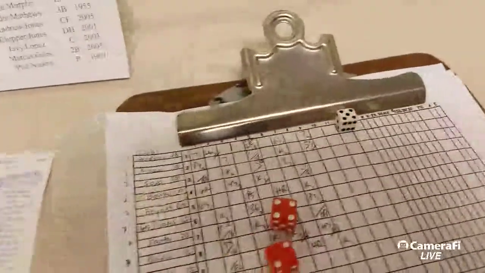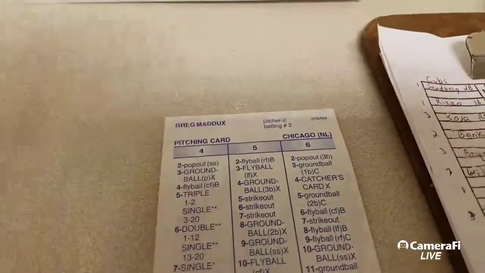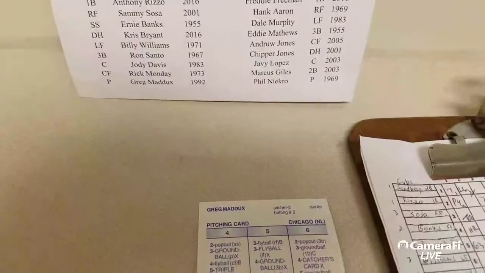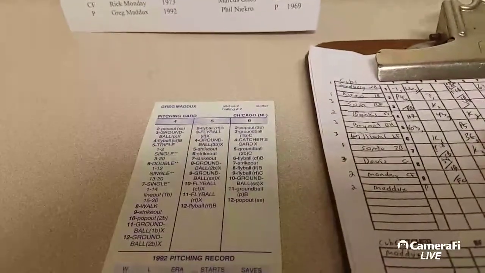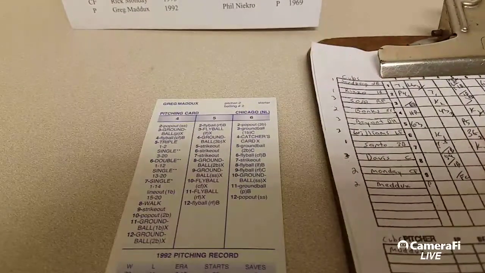And that brings up Andrew Jones, and that's a 5-6. 5-6 is a strikeout. Maddux got around the error by striking him out, and the ball game is over. The Cubbies win it by the final score of 5-1. So there you have it, folks. Sorry about the shakiness and the little things. I was trying to do everything by hand, one-handed. It's not all that easy sometimes, but do what we can.